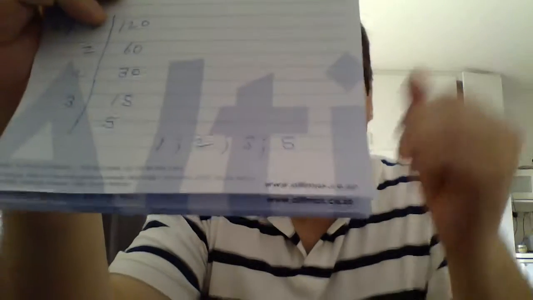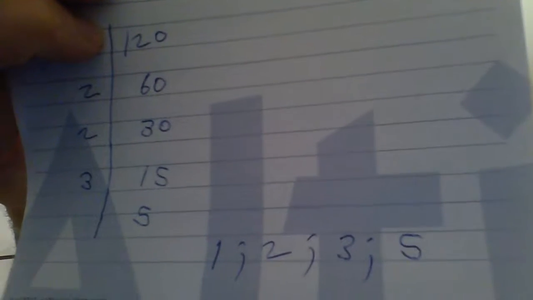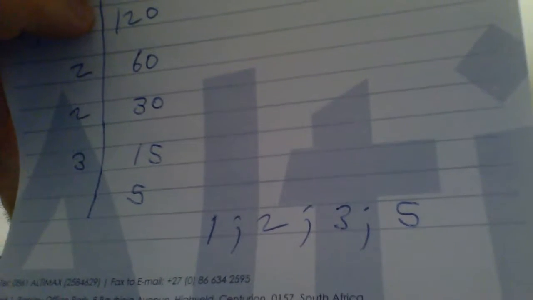So it's 1, 2, 3, and 5. 1, 2, 3, and 5 are the prime factors of 120.